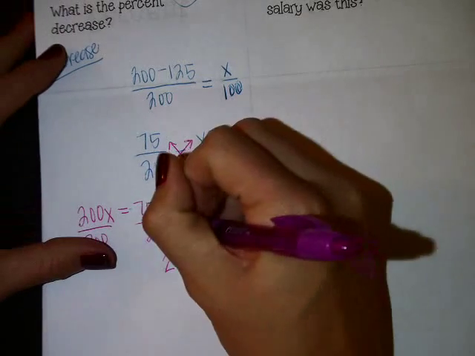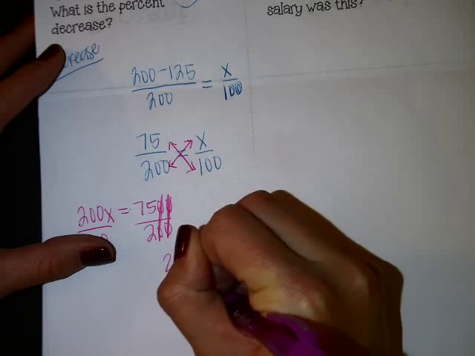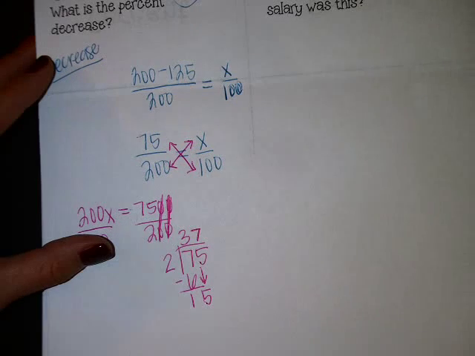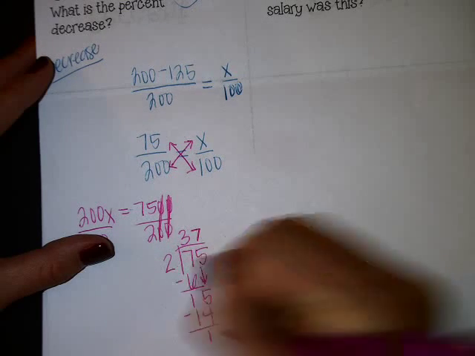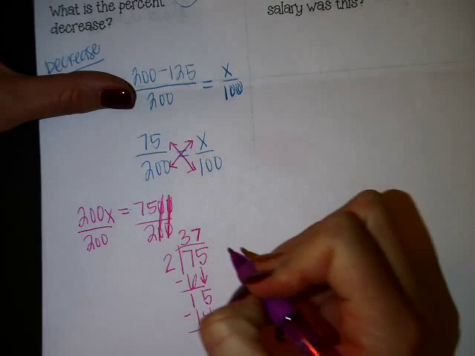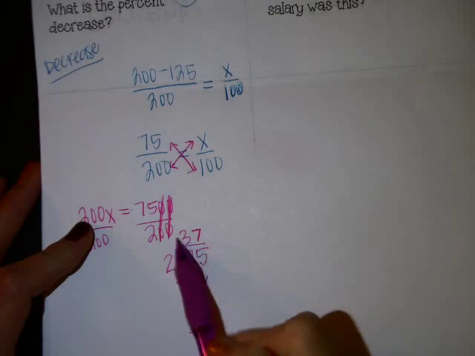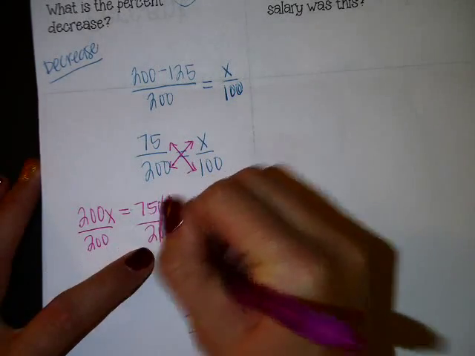Okay, so 2 can go into 7 3 times, which gives us 6. The remainder is 1. Drop down the 5. 2 can go into 15 7 times, and that gives us 14 with the remainder of 1. Okay? So now what I'm going to say is I'm just going to stop. I could keep going. Well, or I could do two things. I could see, okay, I have a remainder. I've got my whole number 37, and I've got a remainder of 1, and I put it over this denominator, 1/2%.